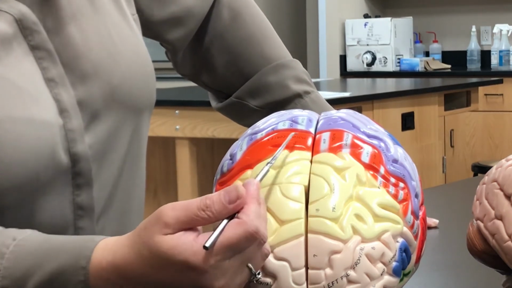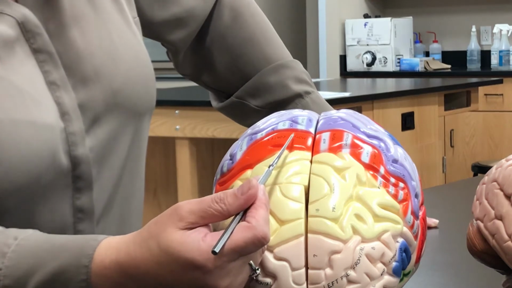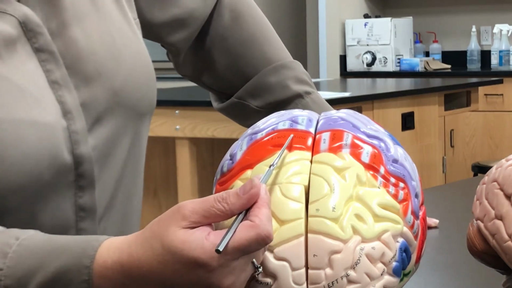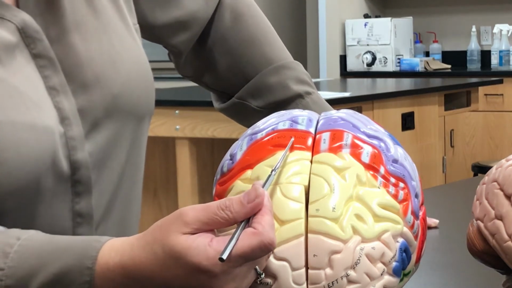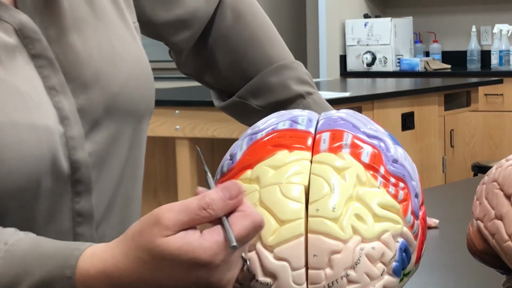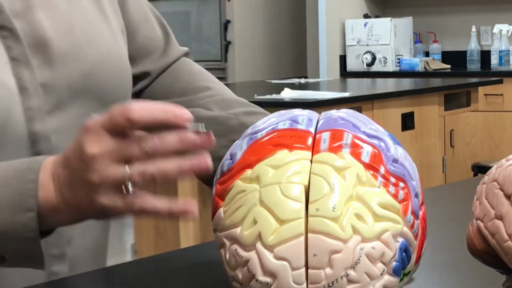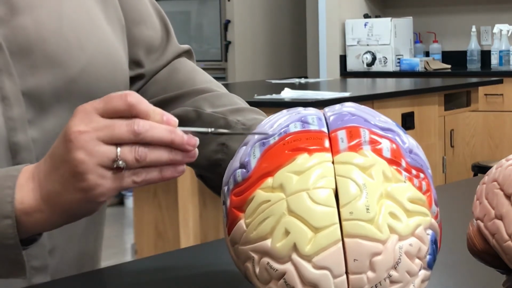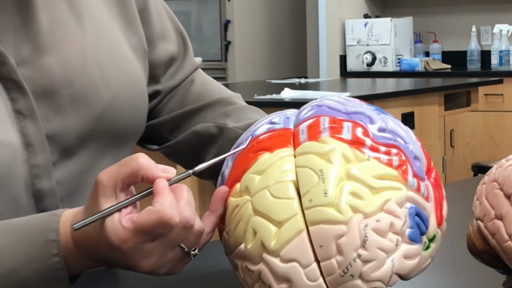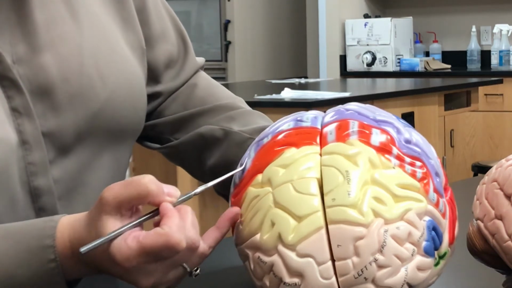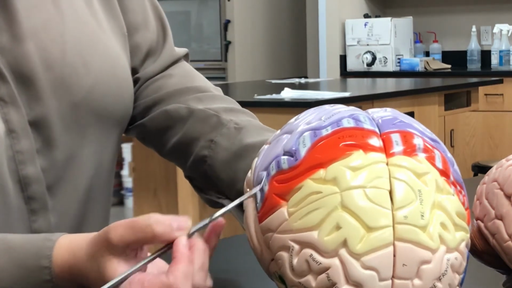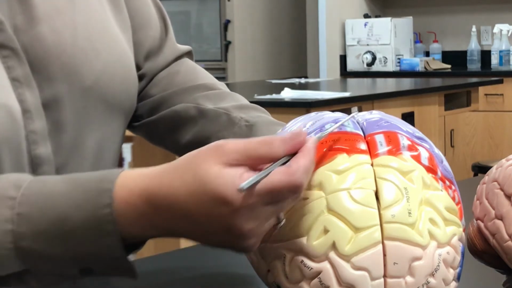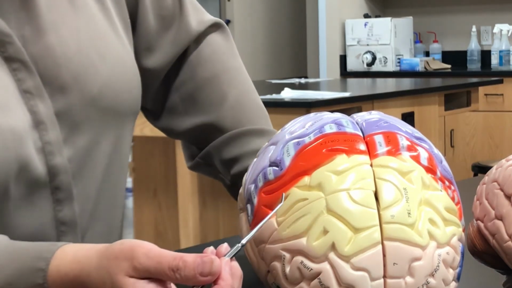We will see the homunculus model, because you have more neurons designated for the face and hand compared to the leg and the toes. You see here the hip, trunk, neck, head, arm, hand, fingers, as you can see. So that forms the homunculus shape.